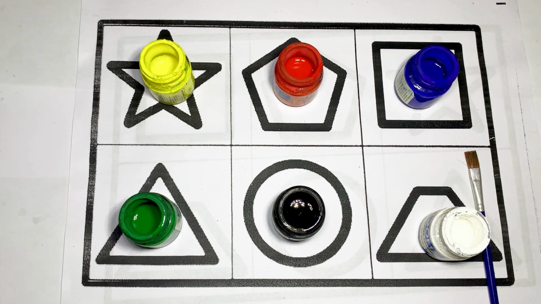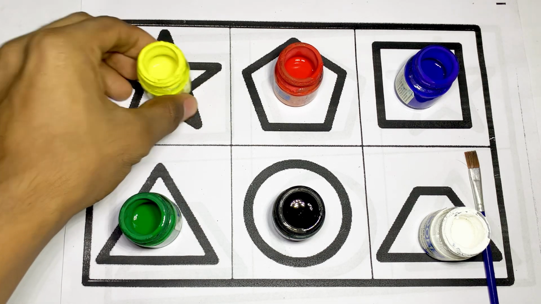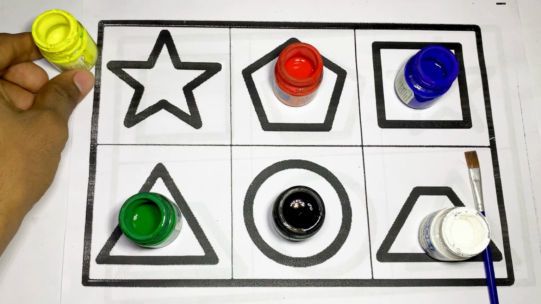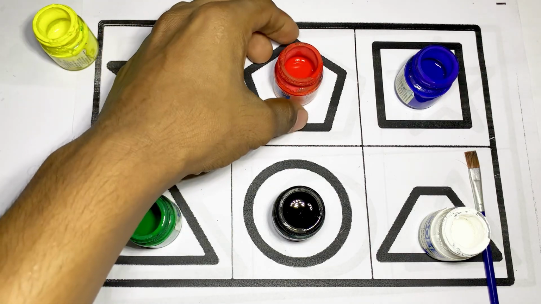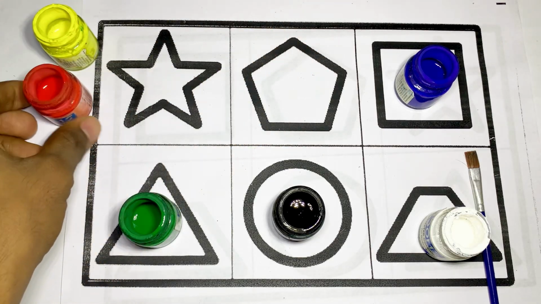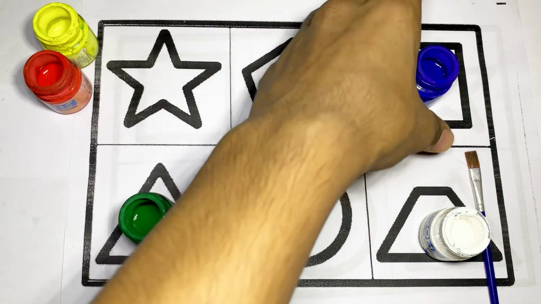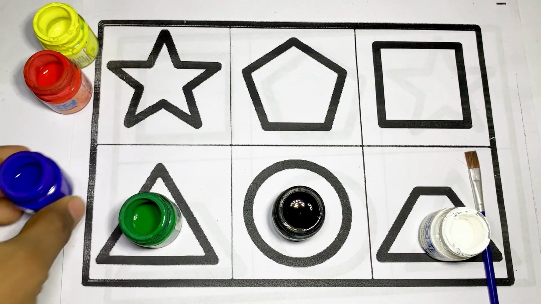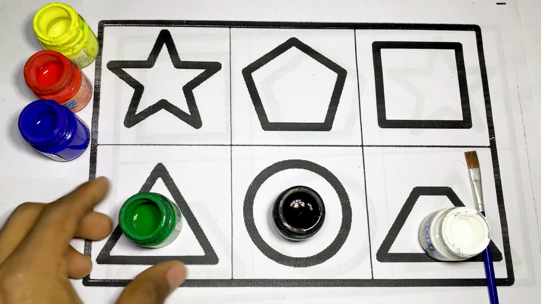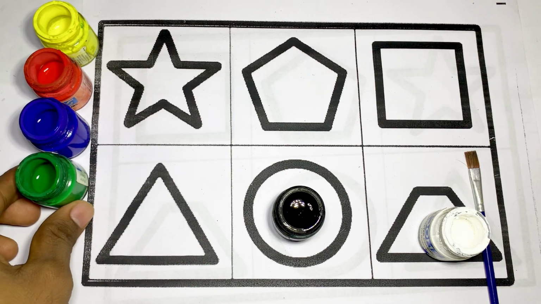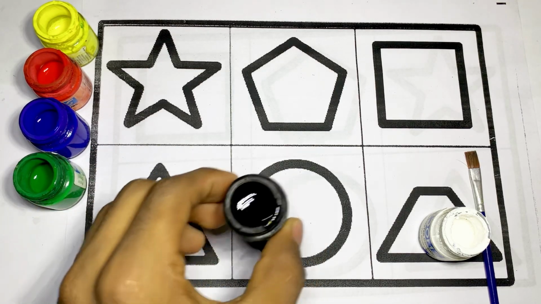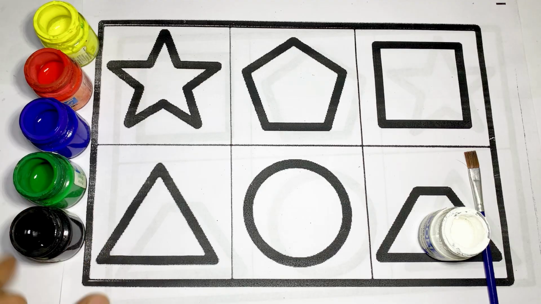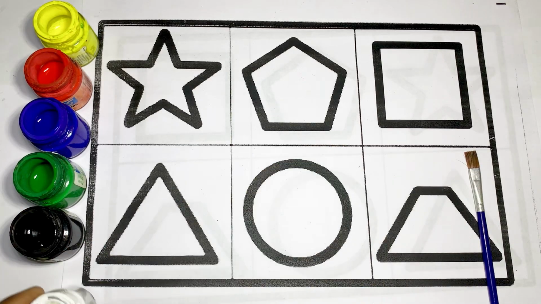Today we learn 2D shapes. Kids, let's learn the names of the colors. Yellow color, red color, blue color, green color, black color, and white color.